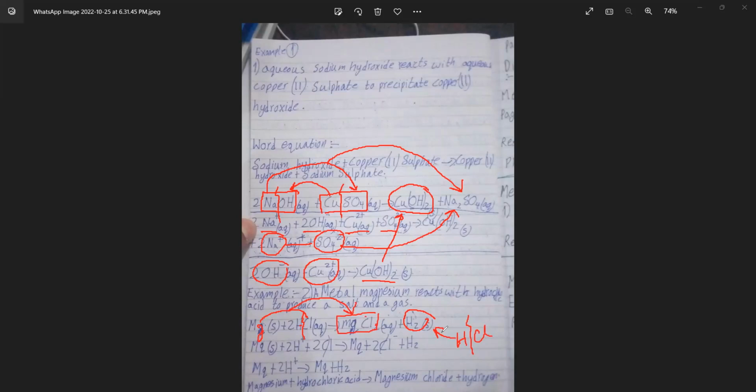So you get Mg and Cl. Magnesium plus hydrochloric acid, when they react, you get magnesium chloride, this thing, and hydrogen. Don't worry about any other thing. That is a complete reaction.